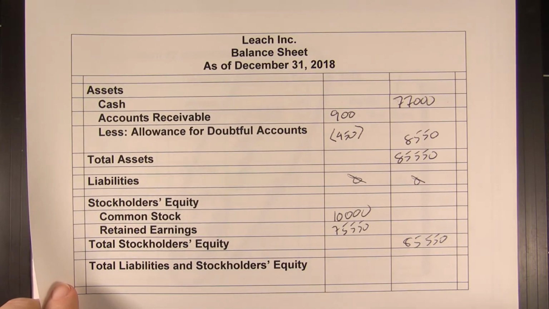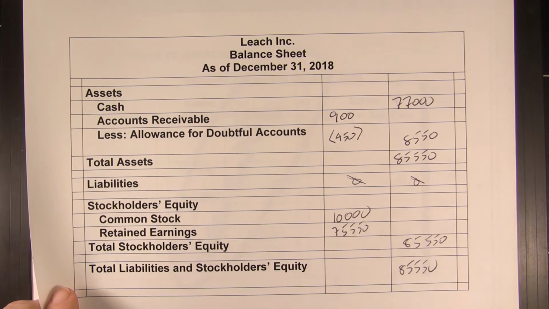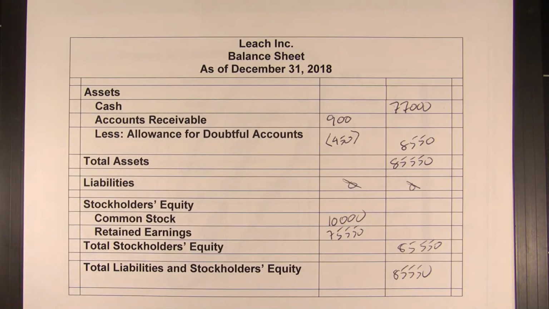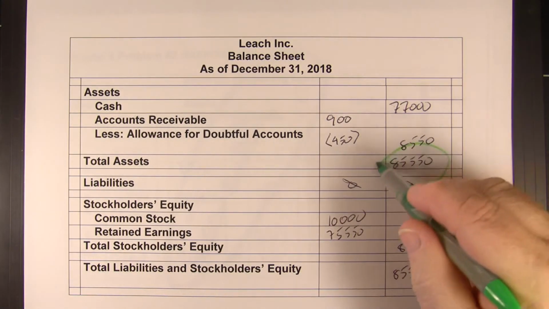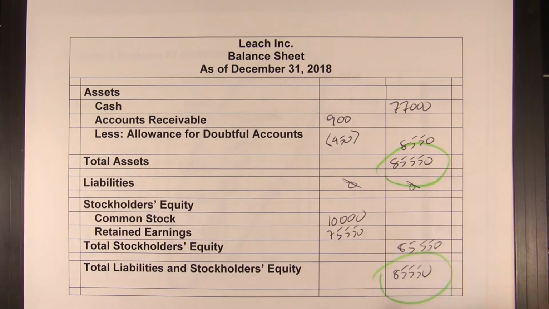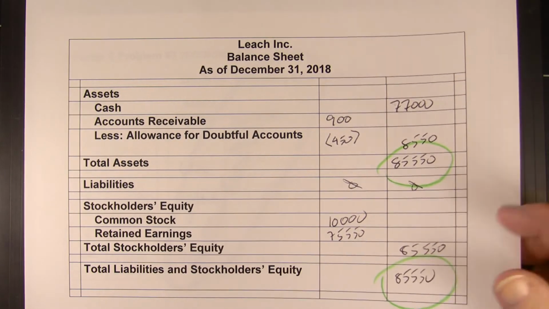So our total liabilities and equity is 85,550. And indeed, that is the balance that we were hoping for in the balance sheet. I want you to start seeing how these things flow together. We go from the equation statement to the income statement to the statement of owner's equity. Finally, we go to the statement called the balance sheet that ties everything together.